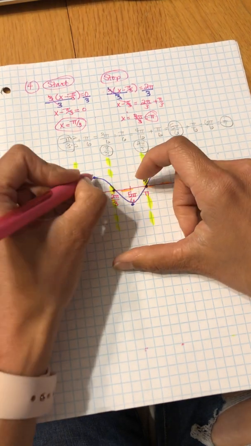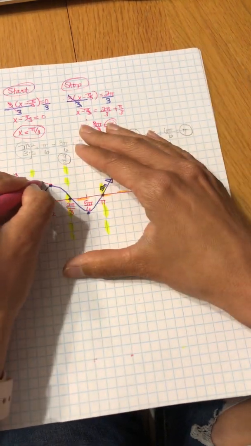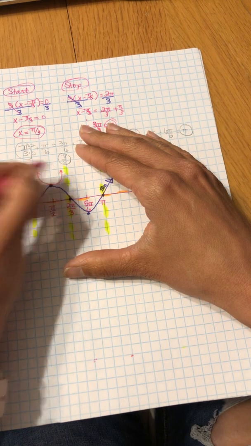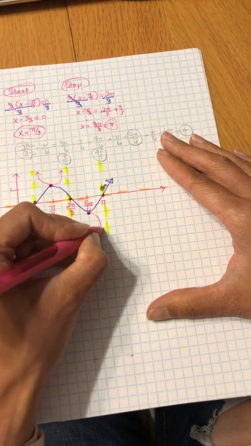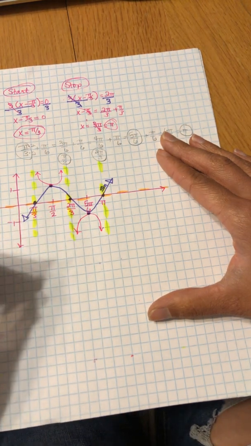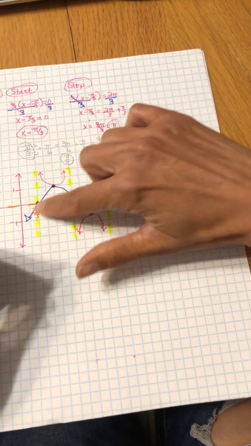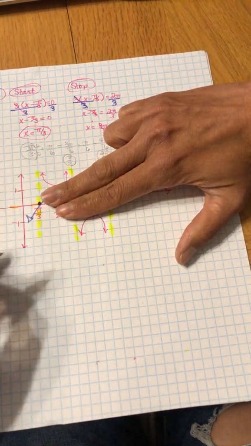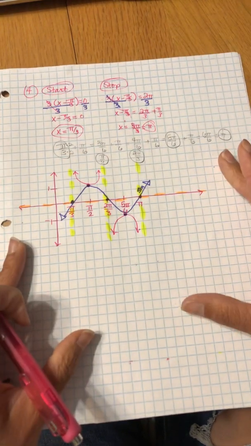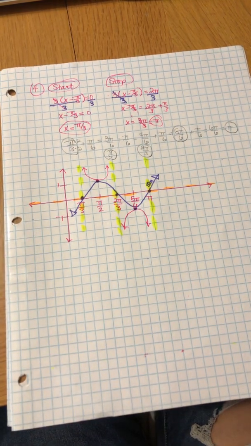So for this hump right here, I'm using that as my vertex, and then I basically hug the walls to make my parabola. And then use that as my vertex, hug the walls to make my parabola. So pretend that that purple sine wave is not there, and all you see is just a parabola up and a parabola down. That's the graph of cosecant. Okay, so that was 4.